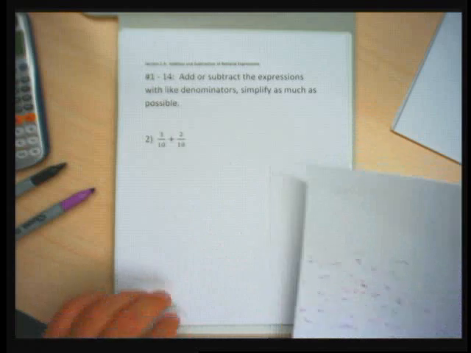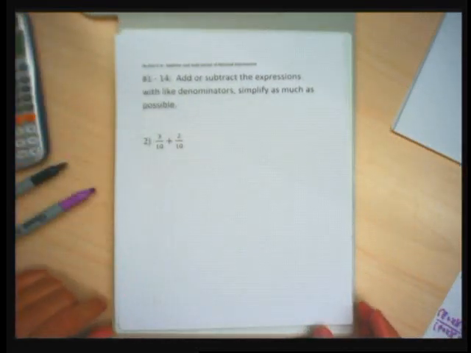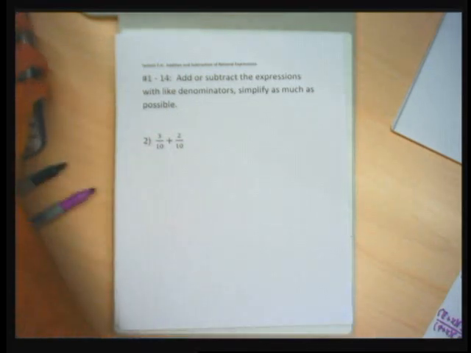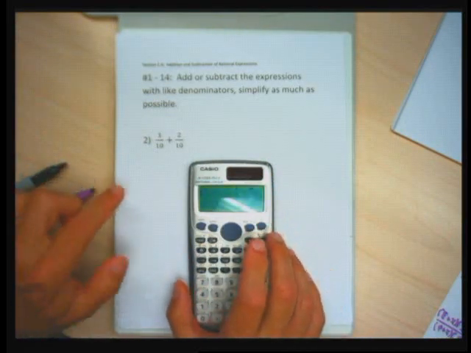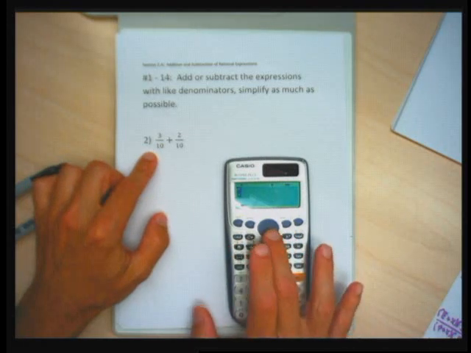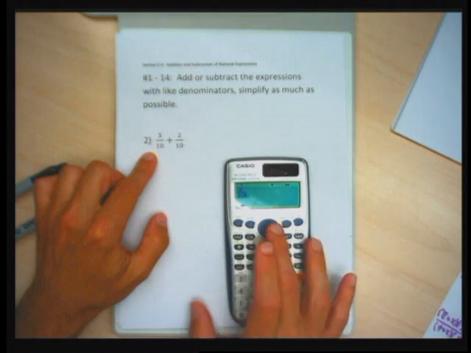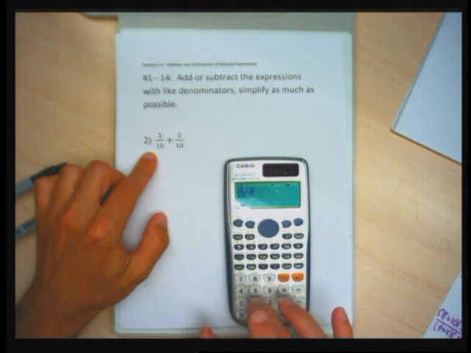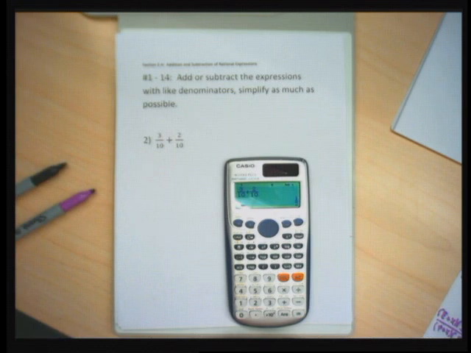So the beginning of section 2.4 are a bunch of friendly problems in that they don't have letters, and when a problem doesn't have a letter, my calculator will do them. And I'll just do that right now. So problem 2, it's almost kind of silly to do this with a calculator, but I can. I'm supposed to take the fraction 3 over 10 and add the fraction 2 over 10. And when I do those, my calculator tells me the answer is 1/2.